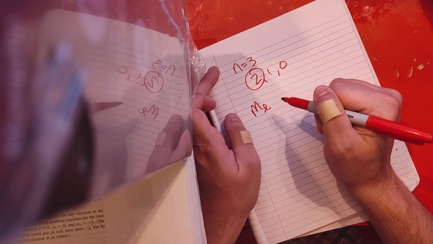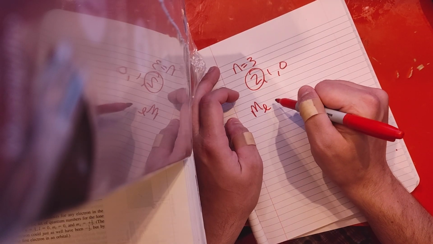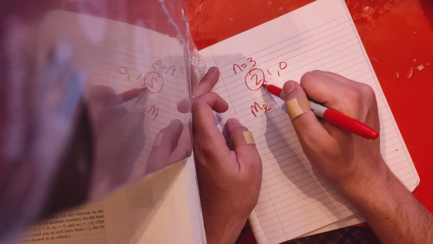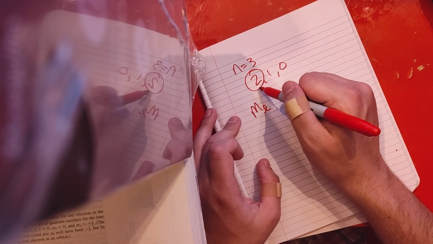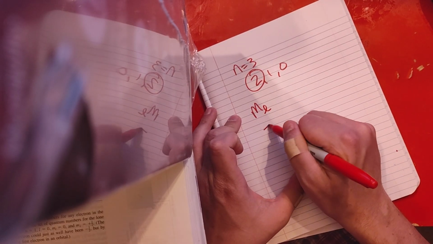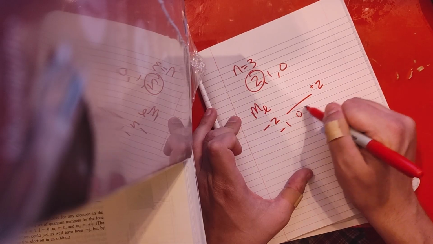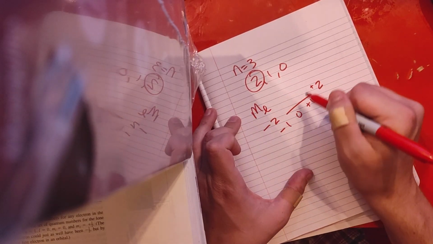So now I'm thinking again, well, I know that this is going to be integers that range from positive to minus for that shell, for that n. So that means, oh, 2, that's a d orbital. So that must be minus 2 all the way to plus 2. And of course, you got minus 1, 0, plus 1. So then I think, okay, well, I could do that.